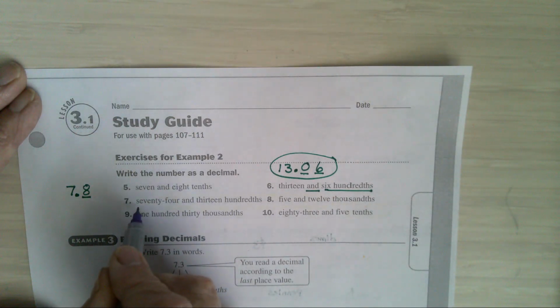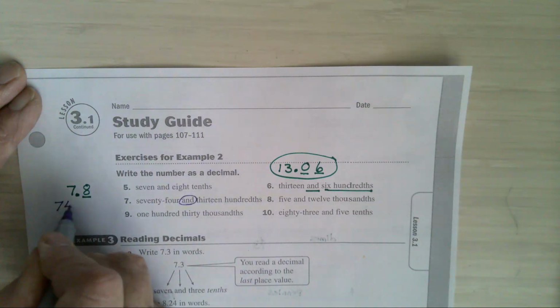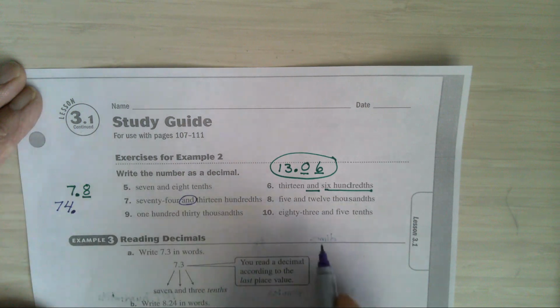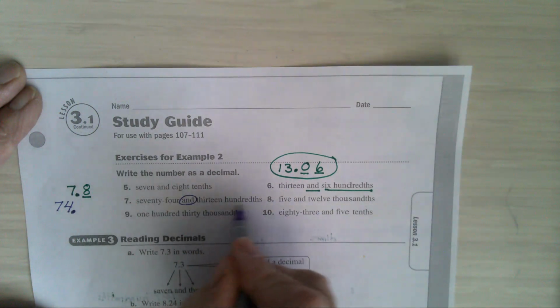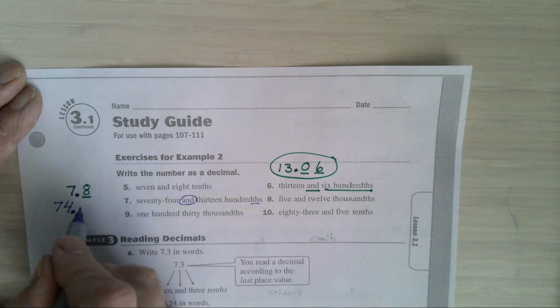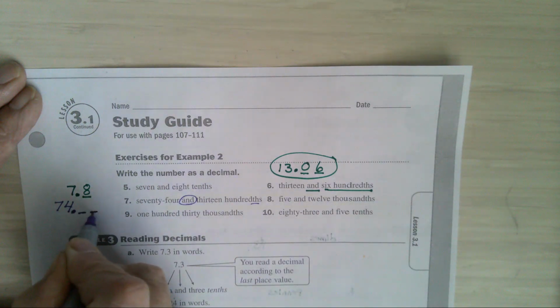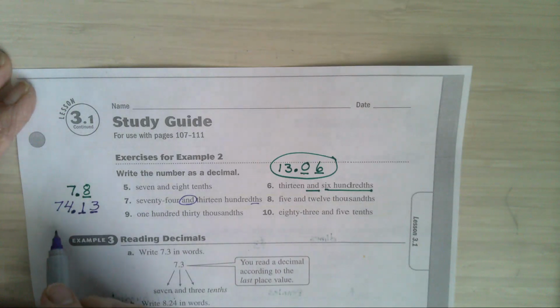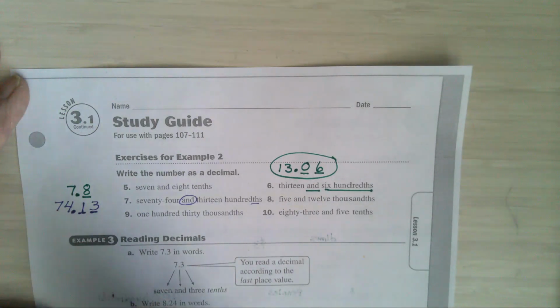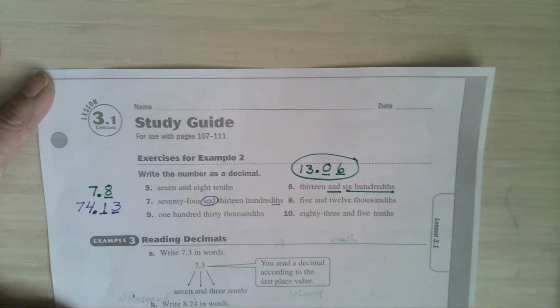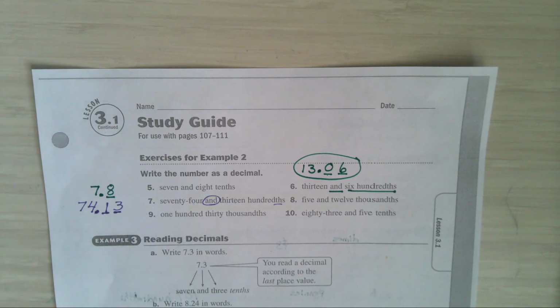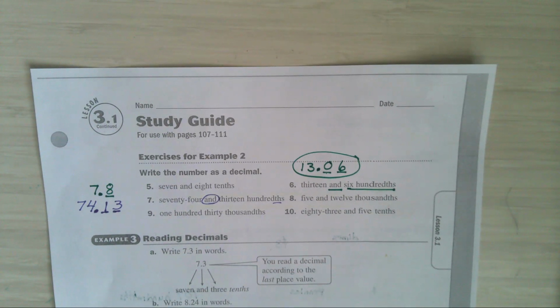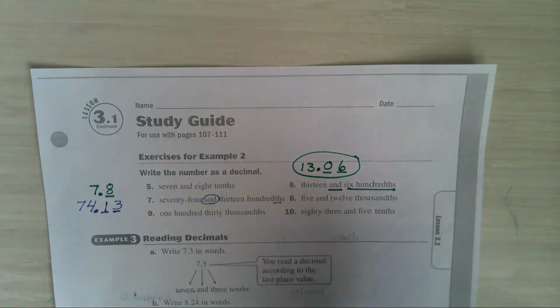Here we have 74 and. So I'm going to put down a 74 and means decimal point. What's next? 13 hundredths. Okay, tenths, hundredths, 13. I'm going to use all my blanks. So that's what 74 and 13 hundredths looks like. Any questions? Am I going too fast? Is everyone able to keep up? Yeah. Good. Let's go to the next problem.